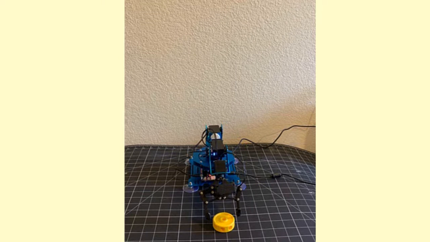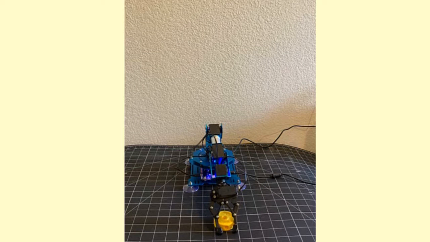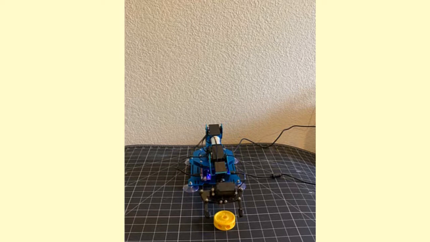A little bit of servo 4, too much, go back. Now a little bit of servo 3. A little bit of servo 4. Okay, now it's time to close. Too much, let me open it. Open more. Now let's turn servo 3 more.